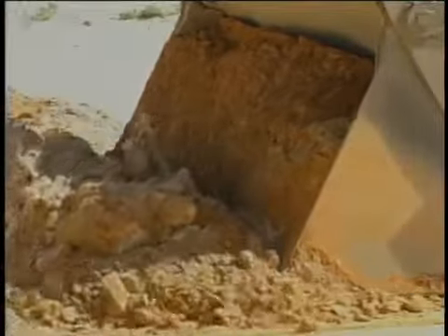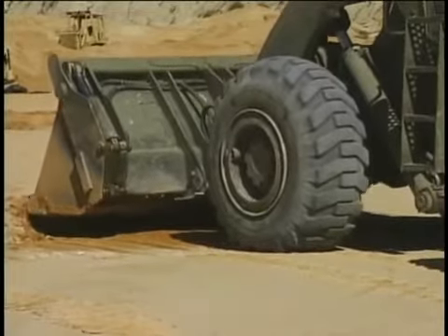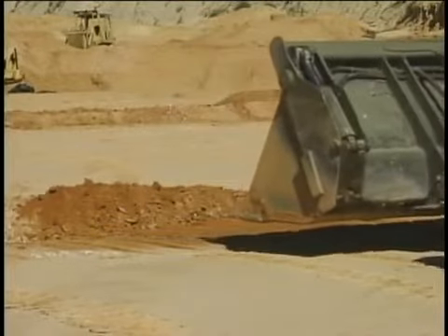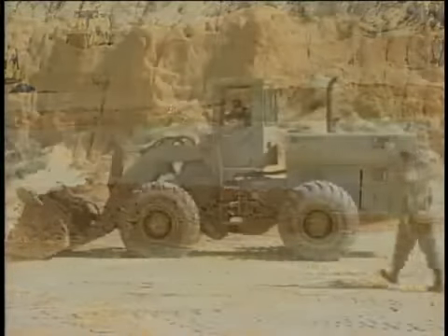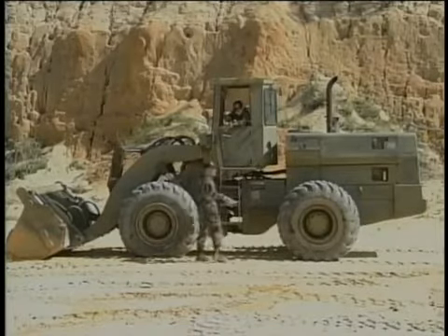Either bucket technique will work just fine. It's a matter of adapting whichever technique works the best for your particular situation. Now let's try a technique that can only be accomplished with the multi-segment bucket.